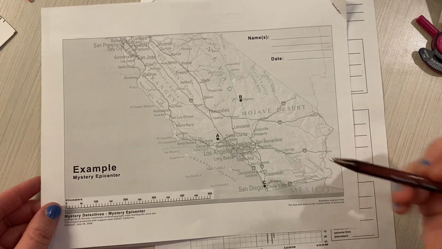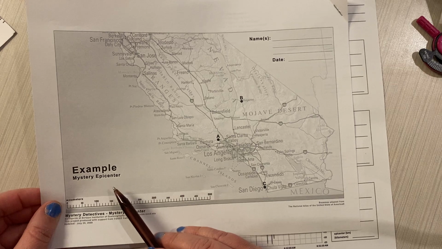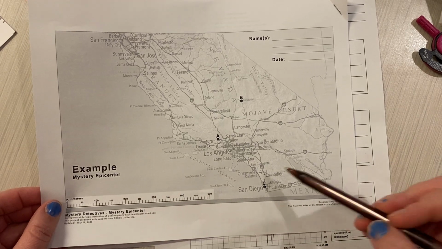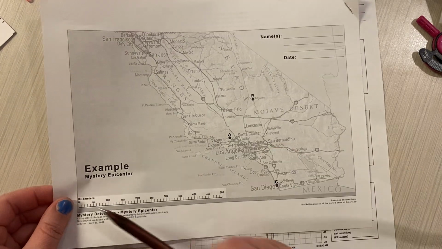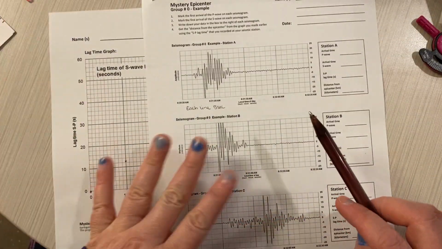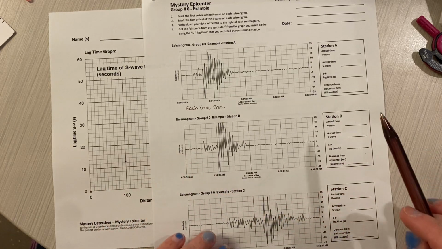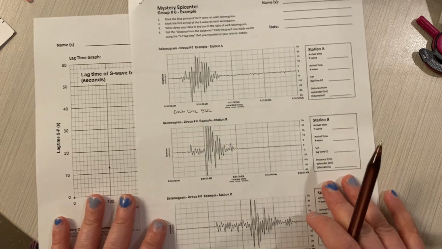All right, so you will be doing a mystery epicenter that will count as a test grade for you. That way I don't have to worry about including this on the test at the end of the unit. I'm going to go through the example real quick, just the basics. I'm not going to do the circles because I think we've done enough of those for you to get an idea of what you're doing.